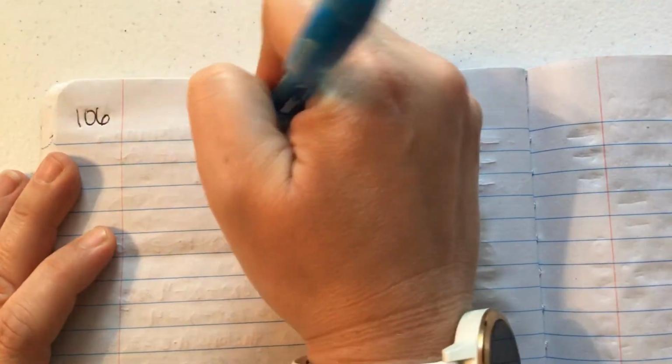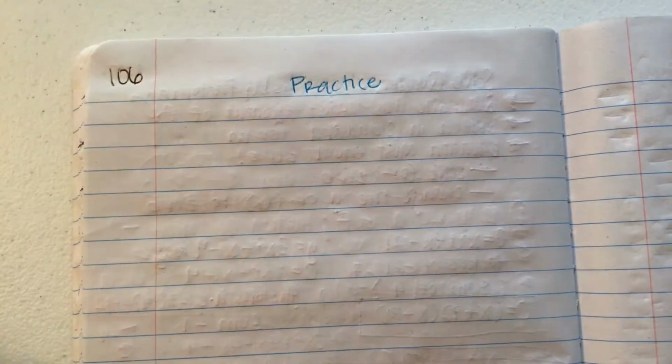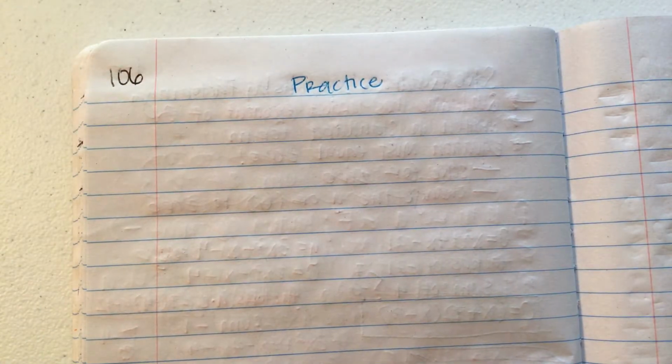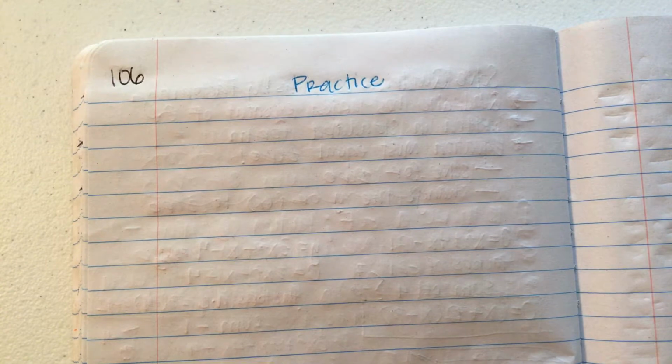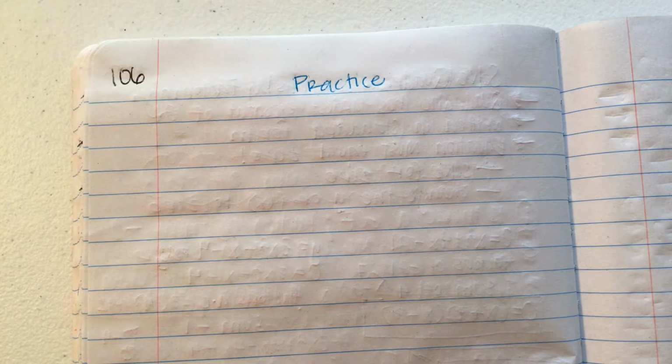So let's do, I don't have this page numbered, 106. All right, so let's just title it practice. Let's do one where I have to solve.